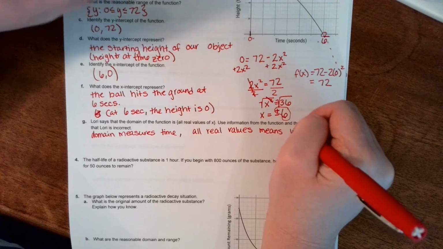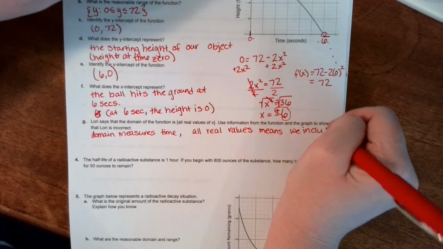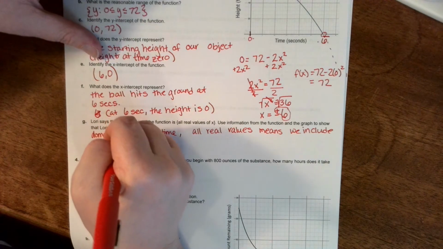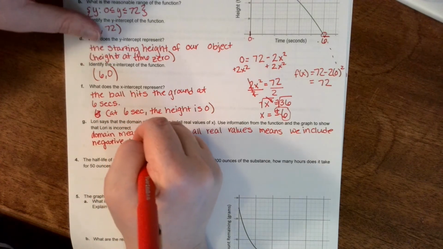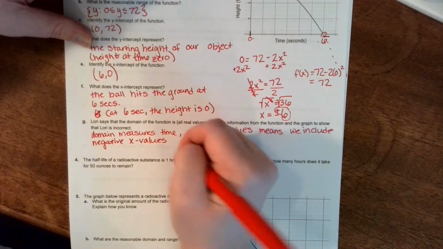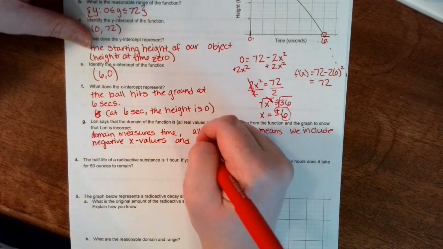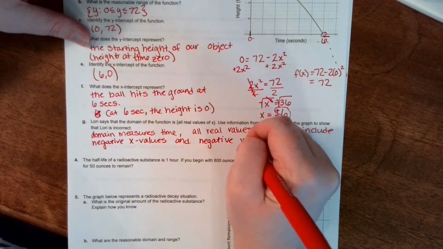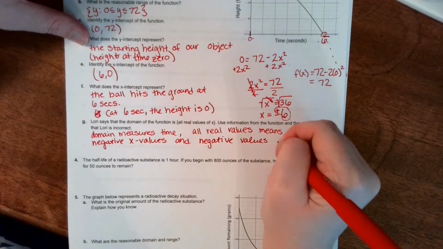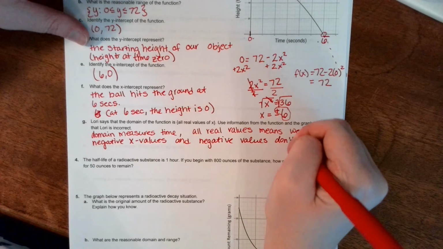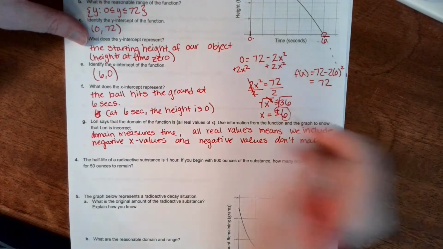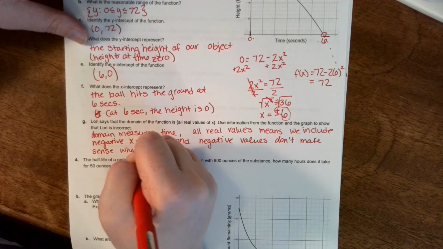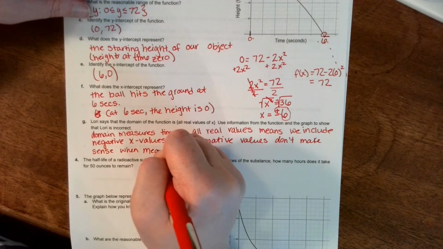means we include negative x values, and negative values don't make sense when measuring time.